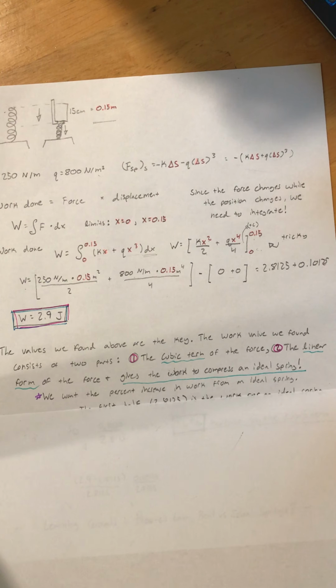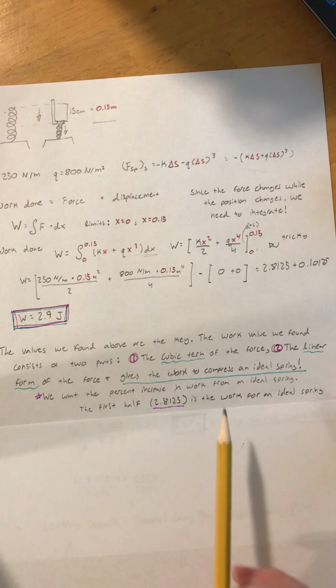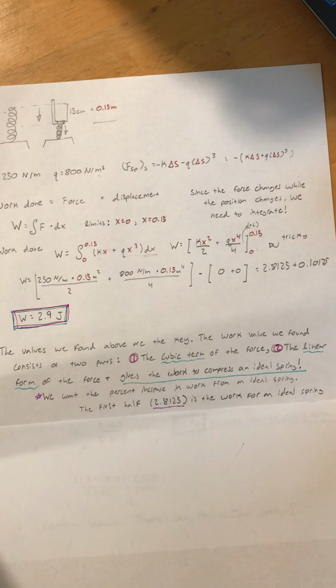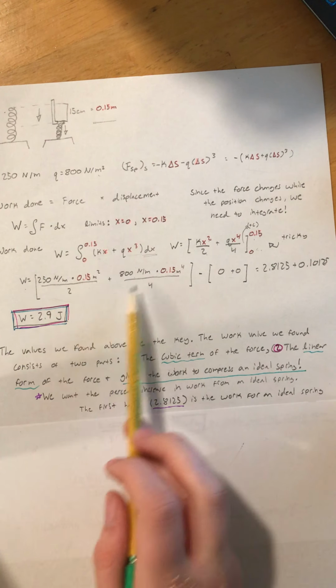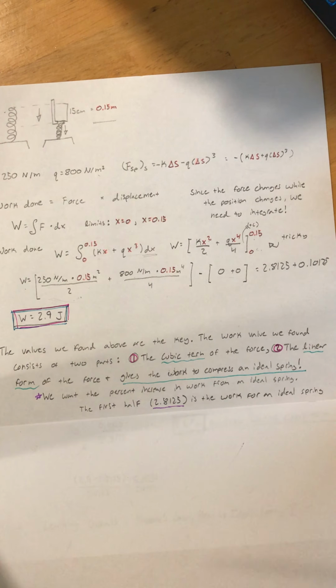Now B, by what percent has the cubic term increased the work? The values we found above are kind of the key for this part. The work value we found consisted of two parts. One part was the cubic term of the force, and the other part was the linear form of the force, which gives the work to compress an ideal spring. And so we want the percent increase in work from an ideal spring. It turns out that the first half of this section right here is equal to the work needed to compress an ideal spring, which is actually 2.8125 joules.